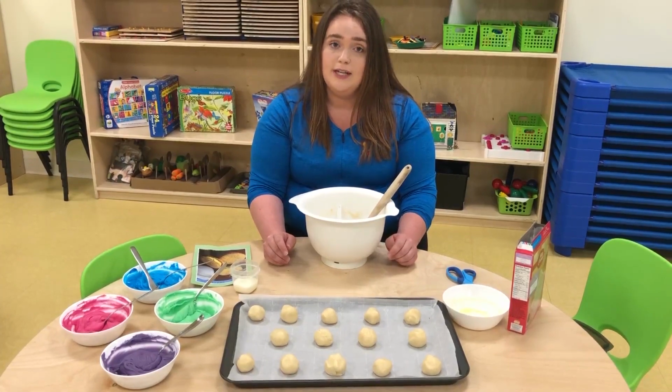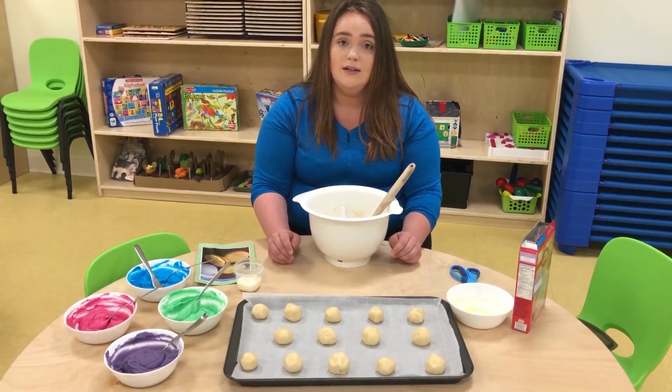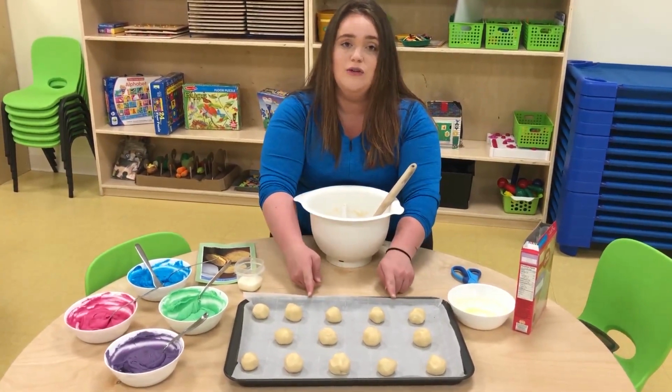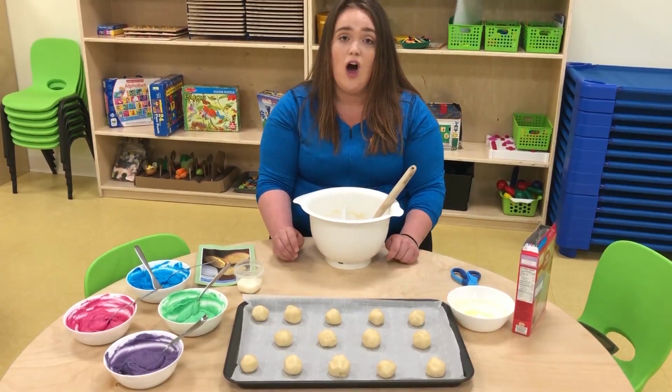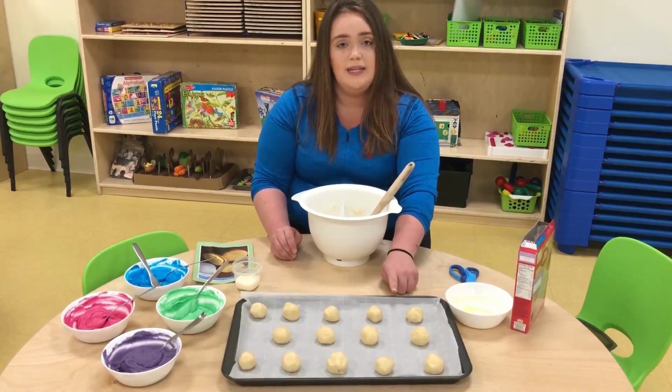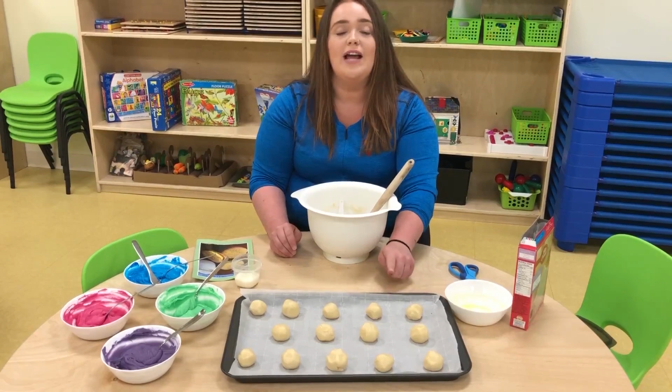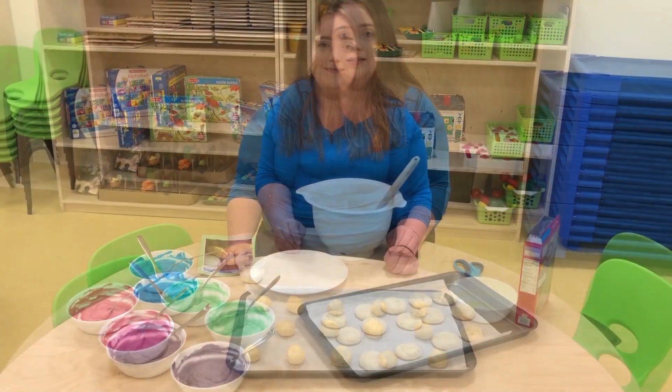Please remember that we do need our parents when we are in the kitchen to help with putting them into the oven, as the oven is very hot. Next, we will put them in the oven at 350 for 8 to 10 minutes.